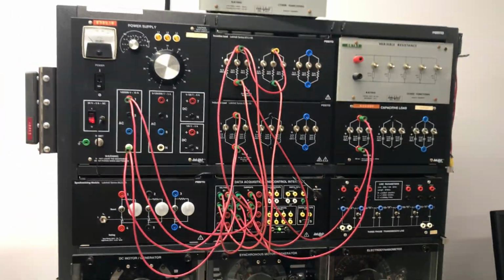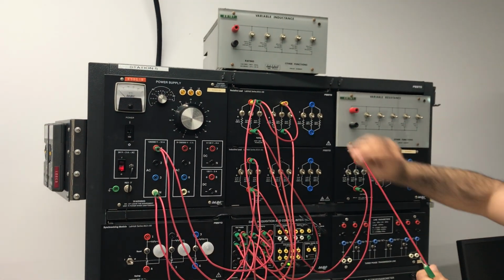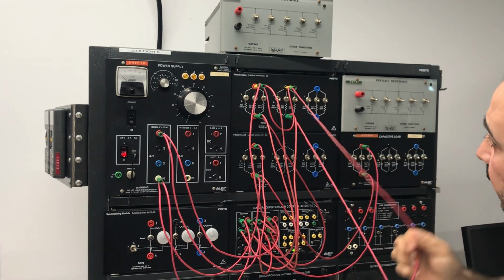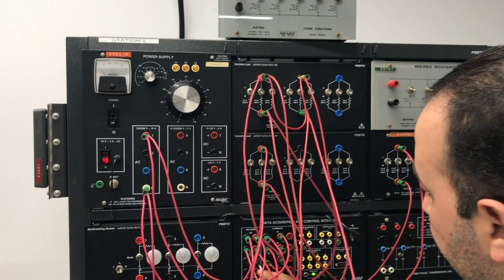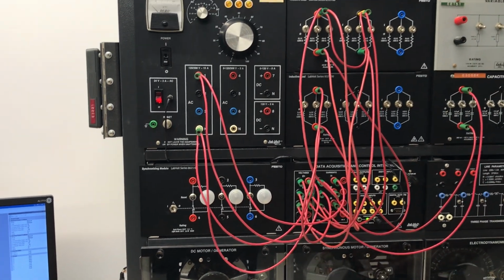Then, last step, I would like to connect what? I would like to connect a voltmeter between these 2 points to measure the voltage. So between these 2 points, I will connect the voltmeter in parallel, like what we are seeing here. This is my voltmeter. Let me conclude that.